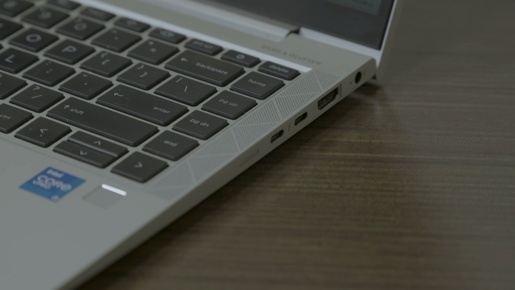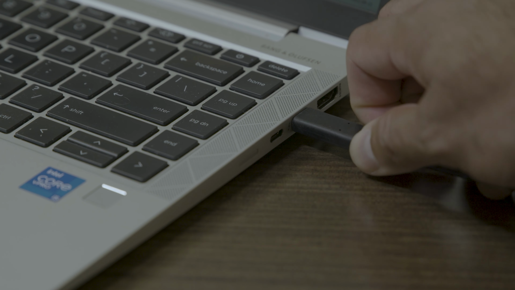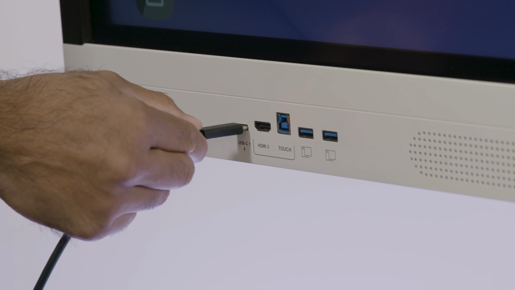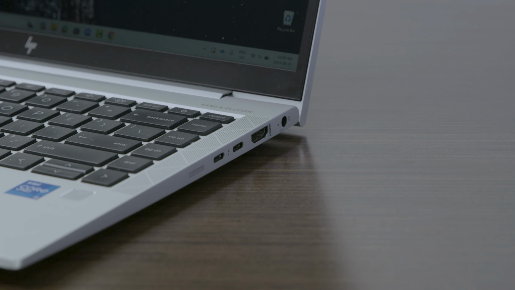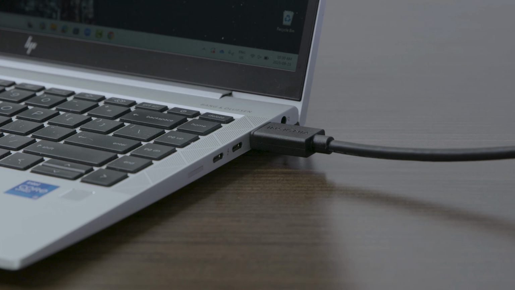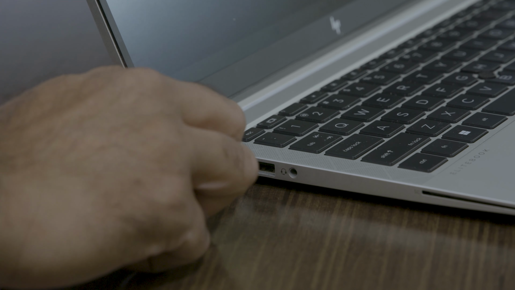Depending on the computer's inputs, you may connect to the display using a USB-C cable from the computer to the display. Alternatively, you can also connect a computer to the display using a premium HDMI cable and USB A to B cable.